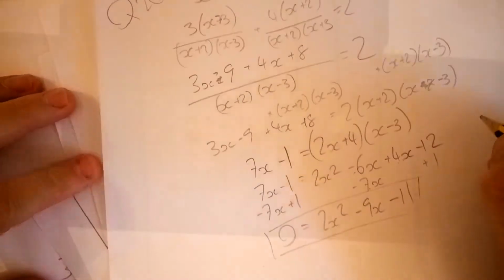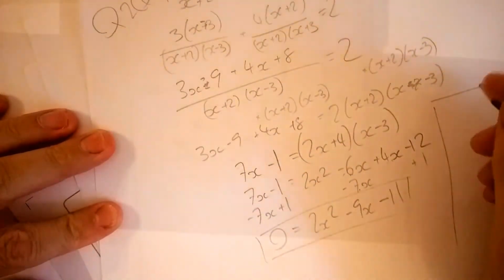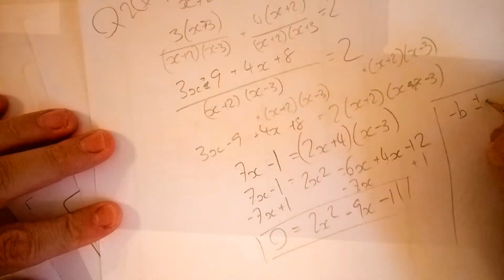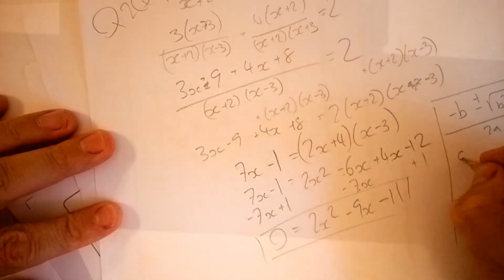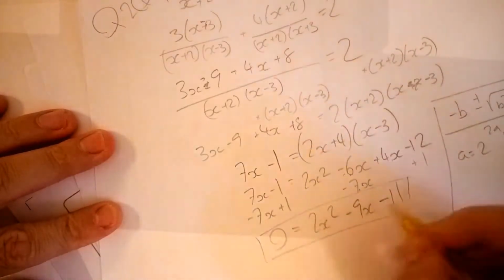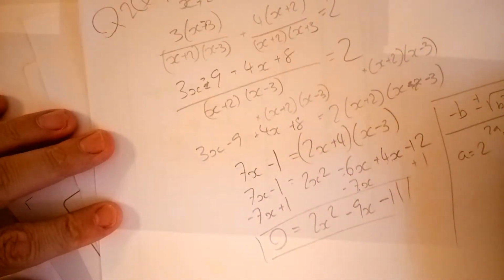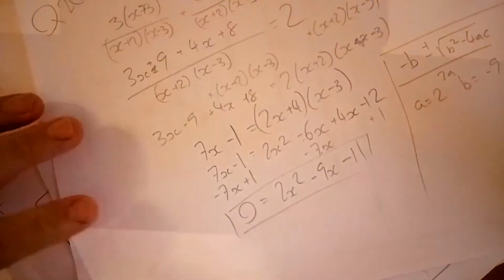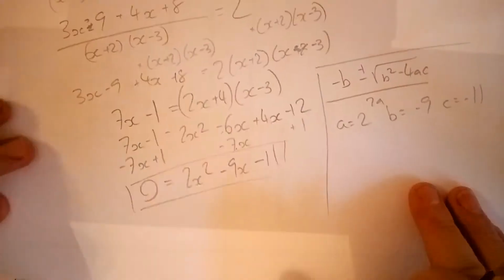I'm going to use a formula because I just like the formula. So the formula is minus b plus or minus the square root of b squared minus 4ac, all over 2a. a is 2, b is negative 9, and c is negative 11. Let me just move it around so you can see it.